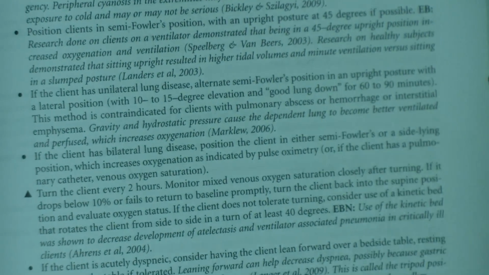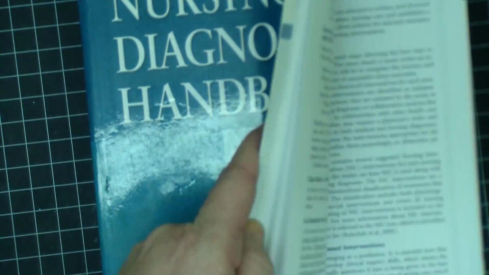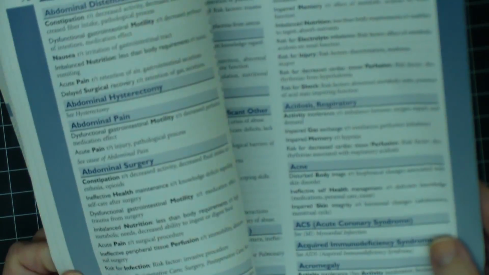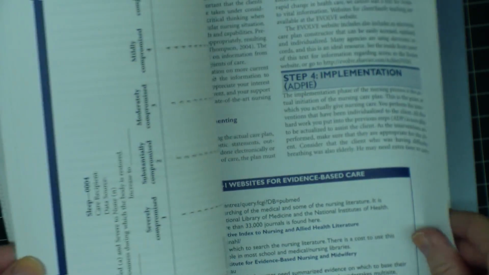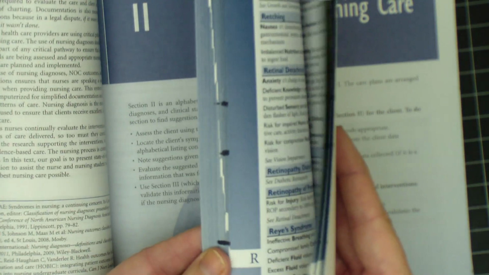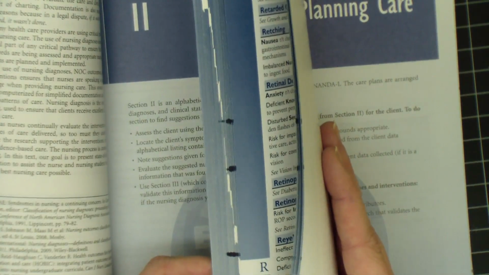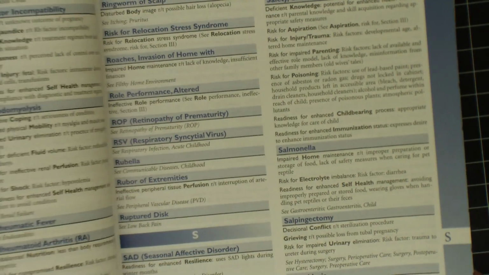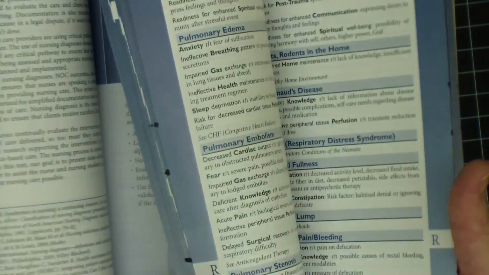Things like that. Now, another way to use this book, which I did not know my first 2 semesters, would have been nice to know. But then again, I didn't really explore my book either, so that's my problem. In my book anyway, some pages are white, and the ones that are in blue are the medical diagnosis. So let's go to pneumonia, just because that's what I've been talking about.